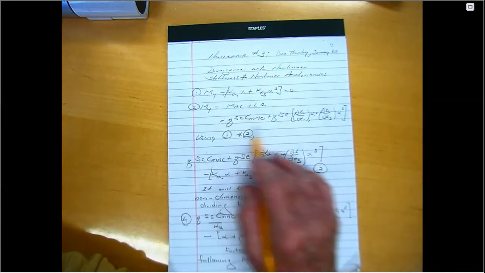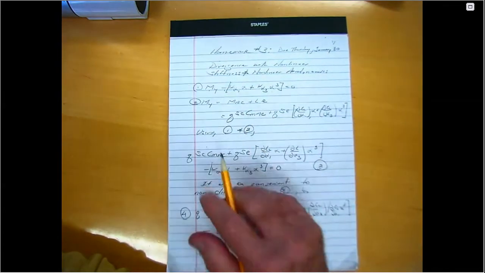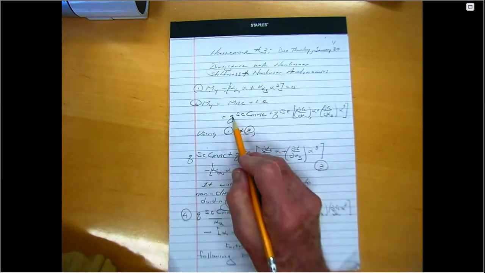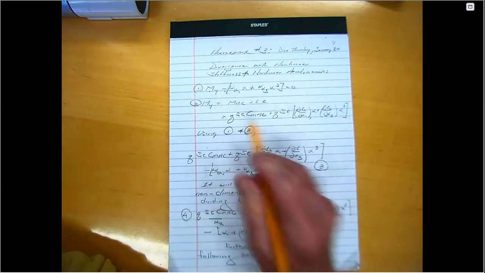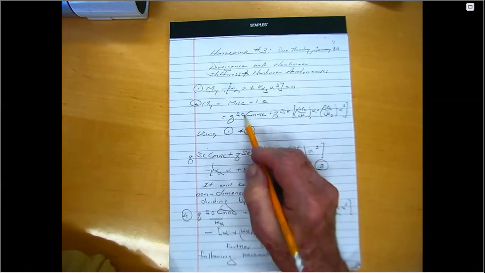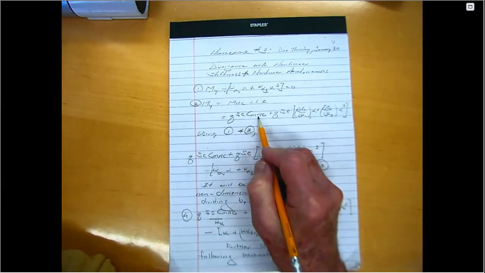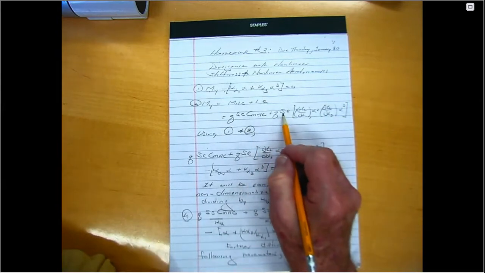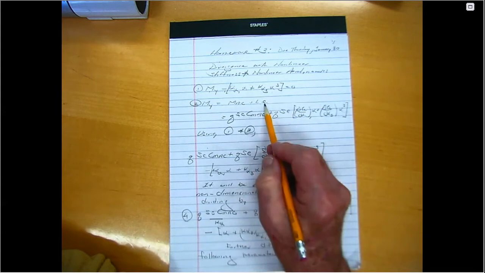Then you can write that in conventional non-dimensional coefficient notation. This is the dynamic pressure times the area of this simple wing, times the non-dimensional moment coefficient about the aerodynamic center. Again, dynamic pressure, the area of the wing, and e is the same e that appears here.